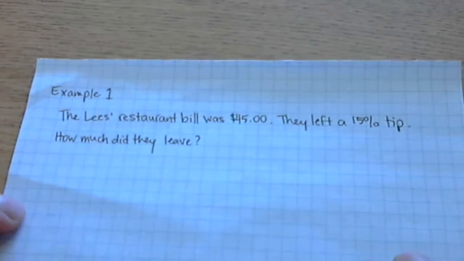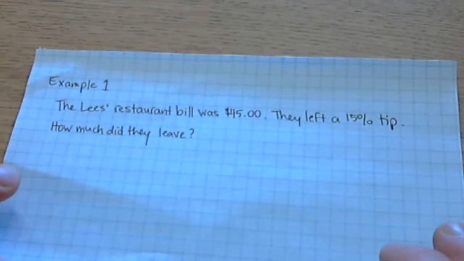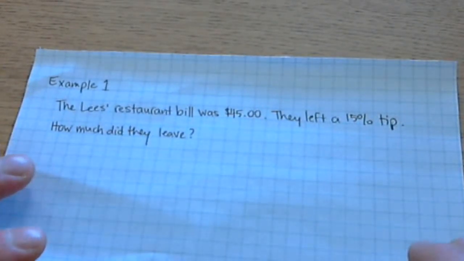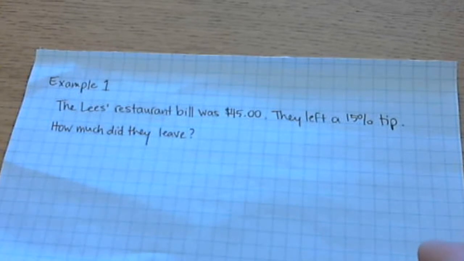So let's go through a couple more problems together, because being able to find the percent of a number is a pretty important skill in this unit, because we're going to go on and talk about, as I said a few lessons ago, interest on savings accounts. We're going to be able to calculate commission on selling things, all kinds of stuff. So you really need to be able to do that.